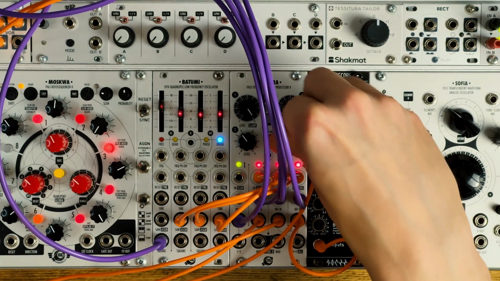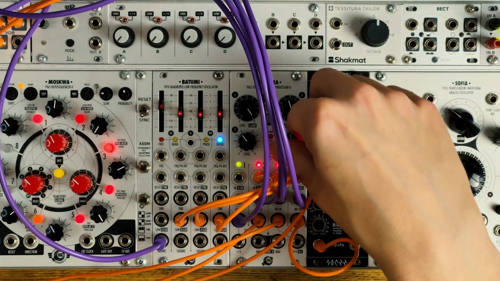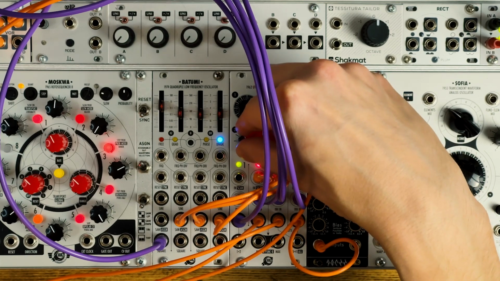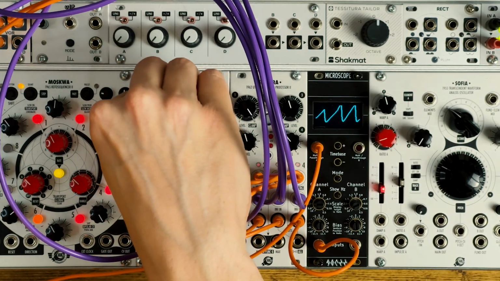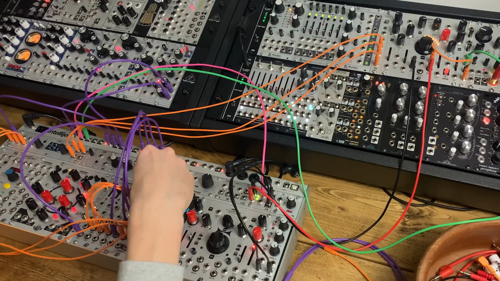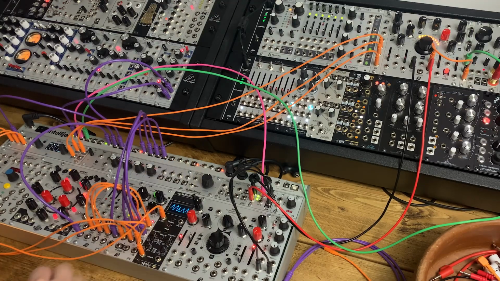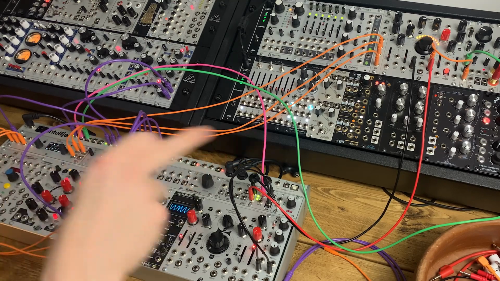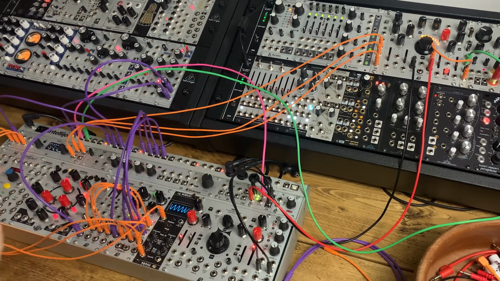So now we get these kind of rising chords. Speed it up slightly. I should say also, just because the outputs of Batumi are bipolar, I'm getting them unipolar so that they'll be accepted by Odessa, and I've also got one of them in 0 to 10 volt mode.